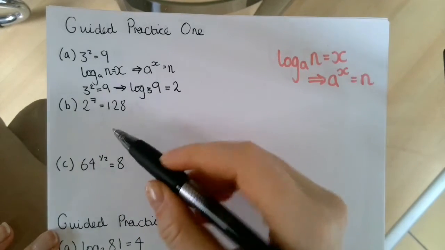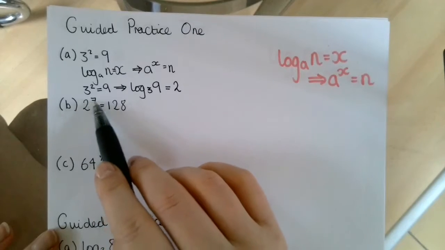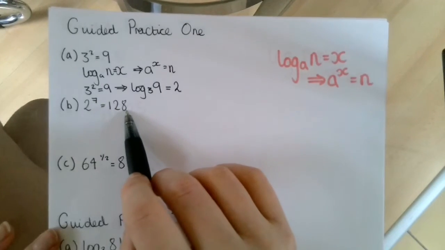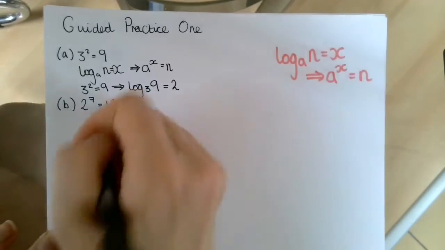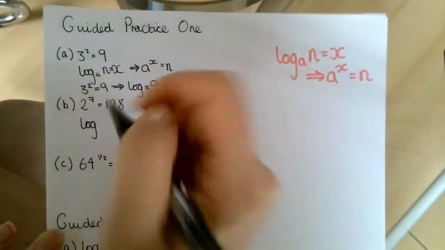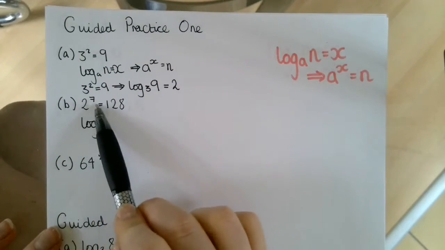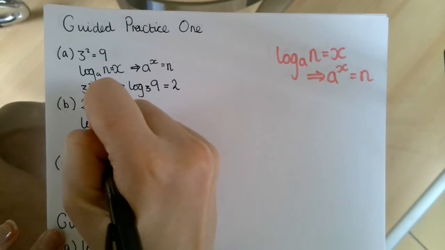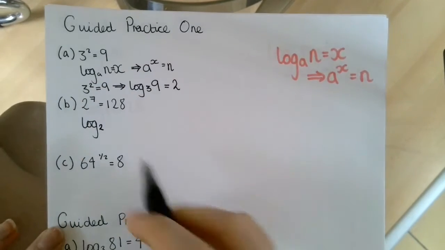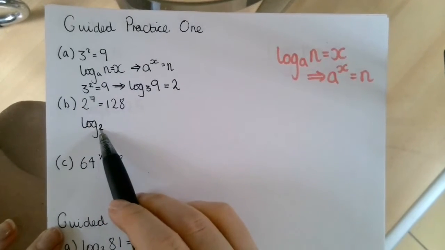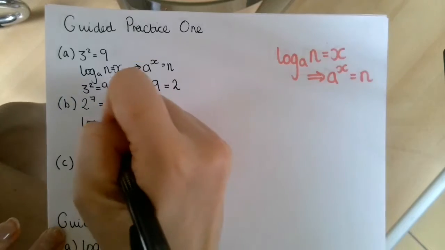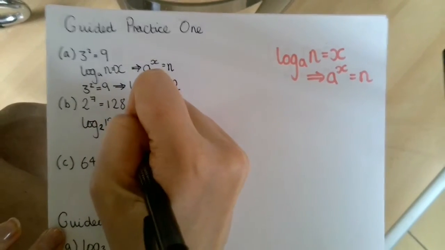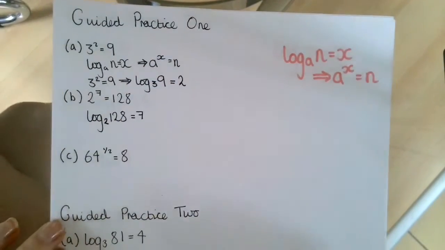The next one, we've got 2 to the power of 7 is equal to 128. So we've got log, the base is the number that we raise into a power, so the base is 2. We're doing log base 2 of 128, and that's equal to 7.